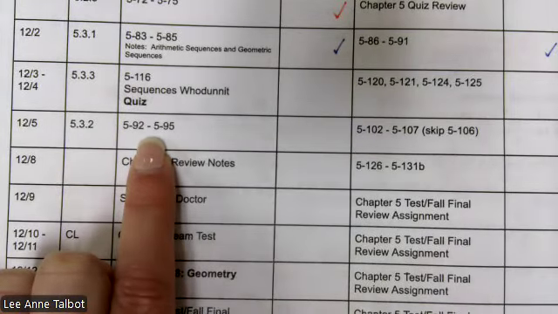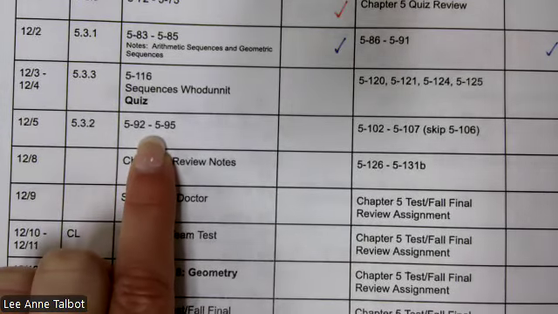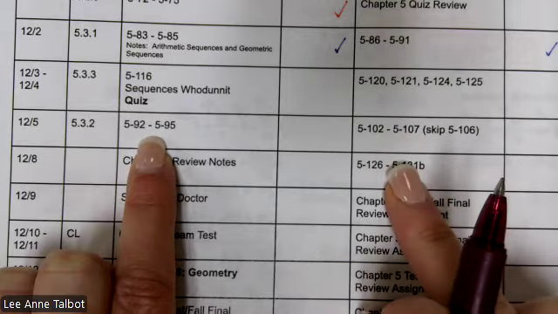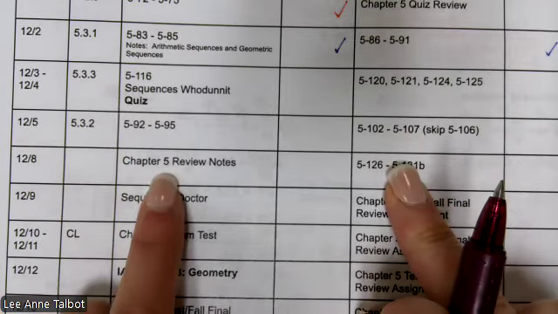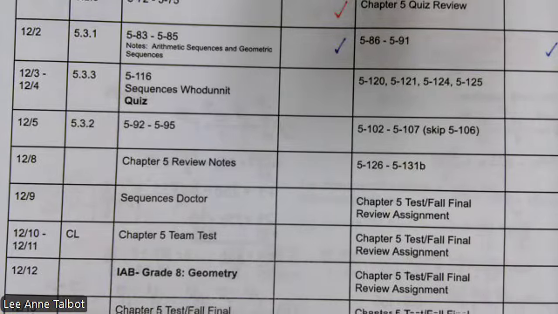I think you might have some, especially if you're in this area of the room, because when I was stamping before, people finished 92 to 95 before I got over here, so I stamped it. I definitely need to stamp these 2 CPM homeworks, the team test, and the review notes, I think, for almost everybody, except for like 2 people that I already stamped for that. But most everybody needs those.